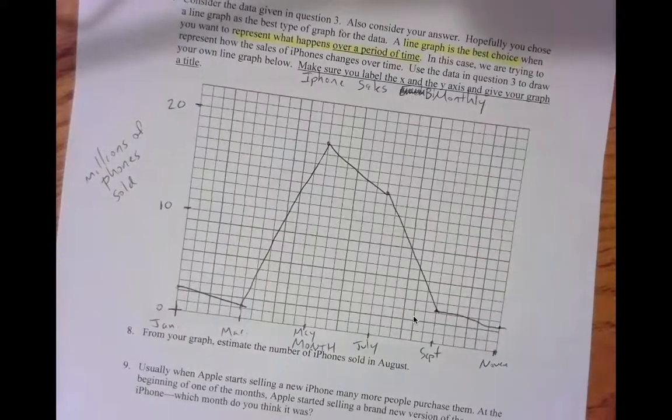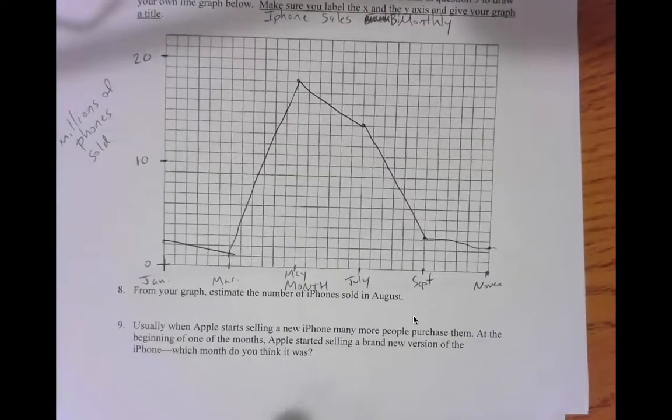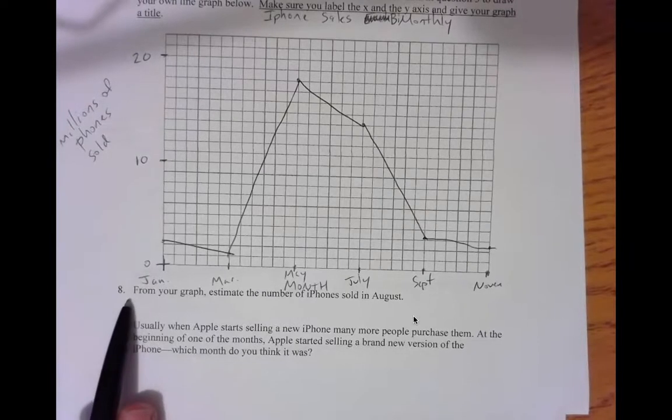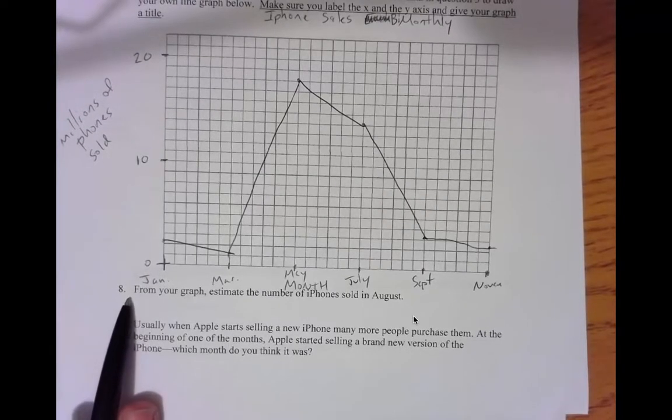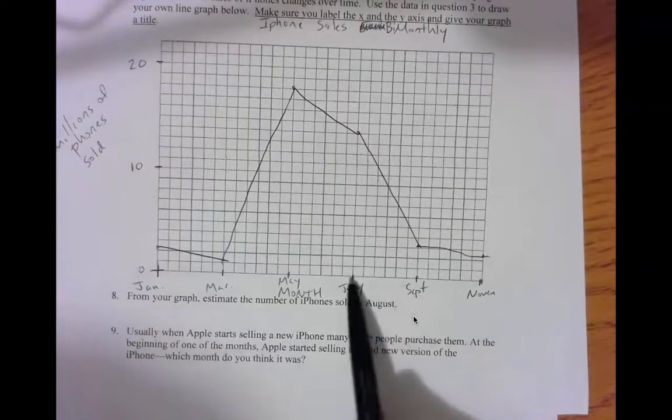Alright, and that is our line graph. Now we can read the line graph to get some data to try to figure out some of these questions, like question 8. Question 8 asks us about the number of iPhones sold in August. So we know August is right here between July and September.